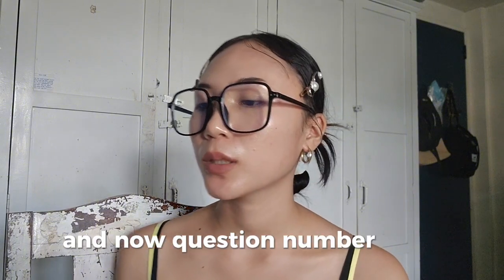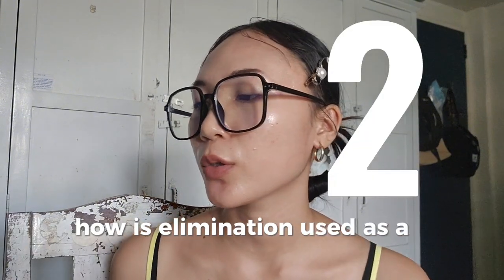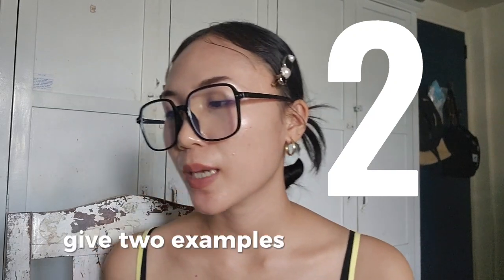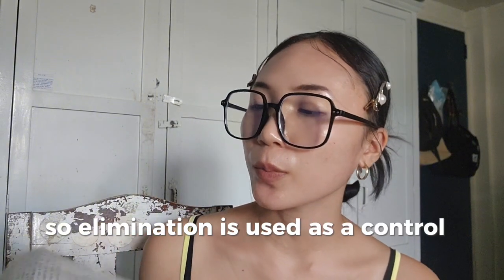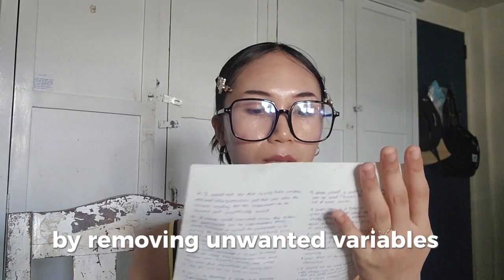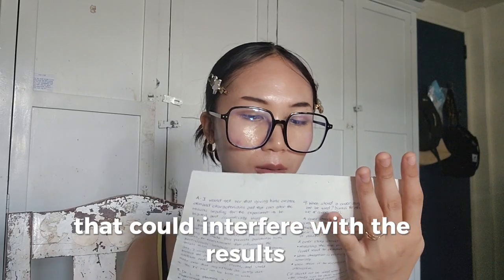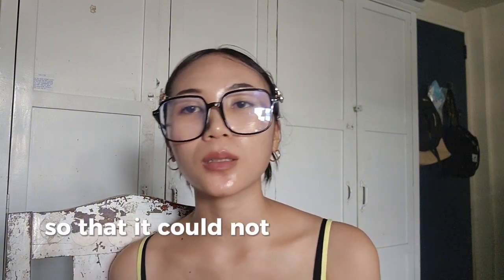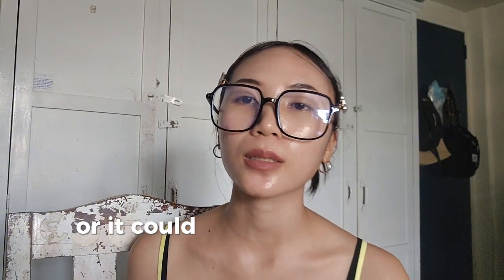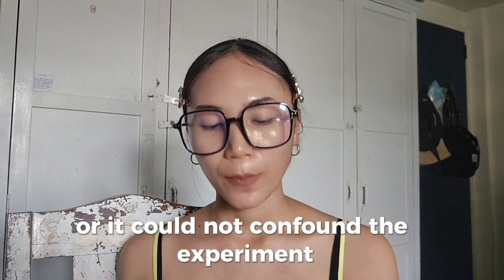Now question number 2. How is elimination used as a control procedure? Give 2 examples of variables that could be controlled by elimination. Elimination is used as a control procedure by removing unwanted variables that could interfere with the results. So, elimination is used when you remove the unwanted variable so that it could not interfere with your result, or it could not confound the experiment.